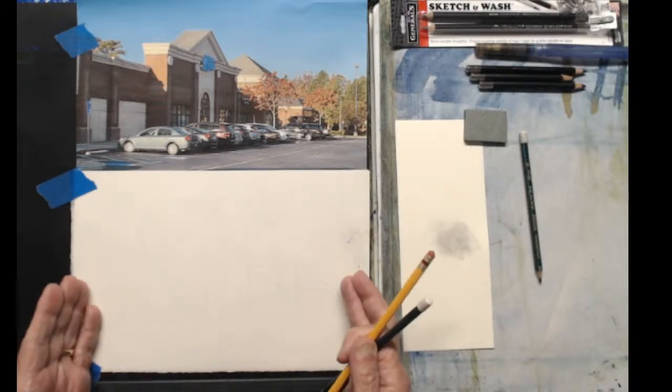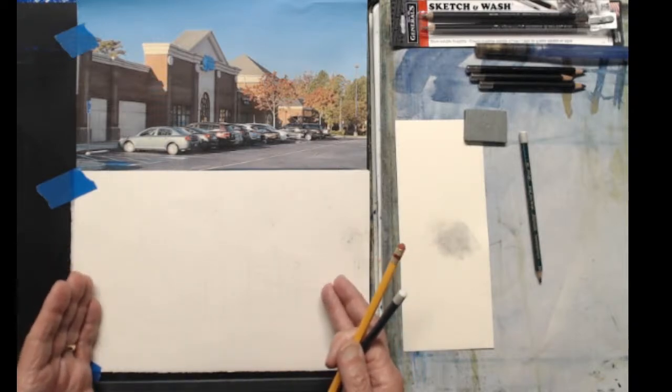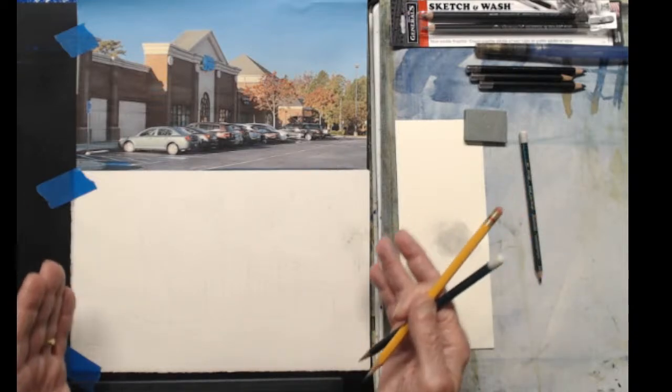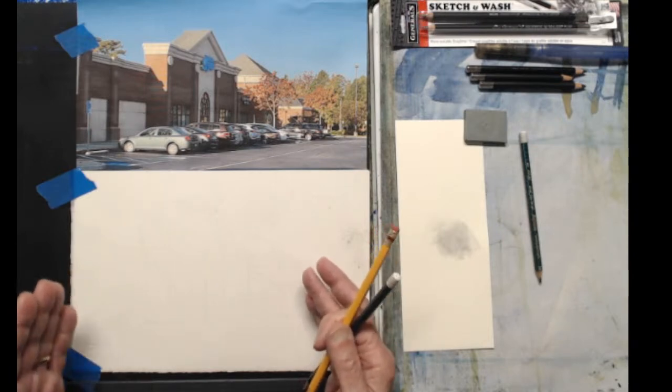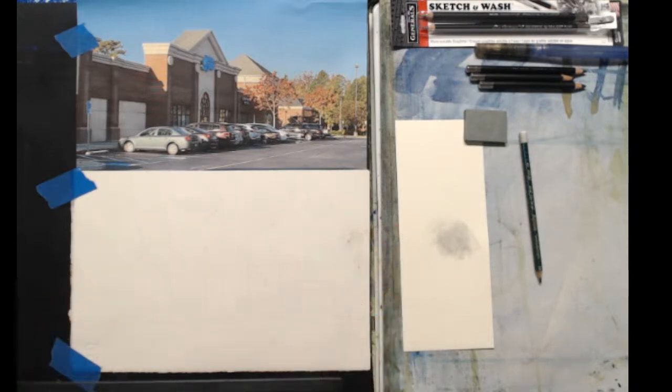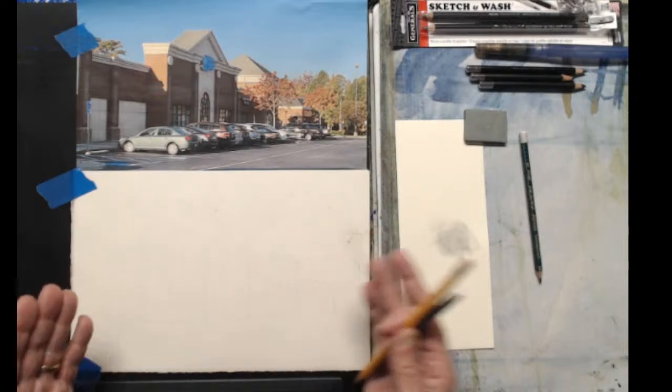I've got a little 8 by 10 piece of watercolor paper tonight to draw on, because I knew I was going to use sketch and wash with water, so I wanted a piece of watercolor paper. It's a little more friendly with watercolor. But you could use any kind. You could use sketch paper if you wanted to with the sketch and wash.